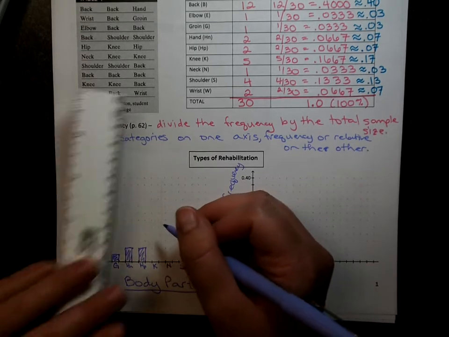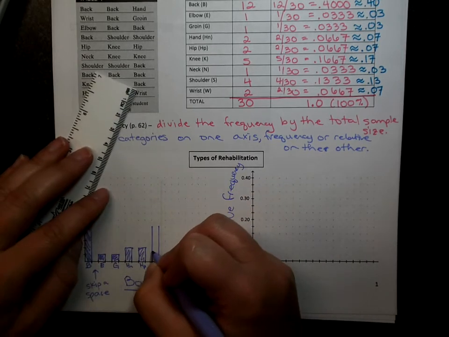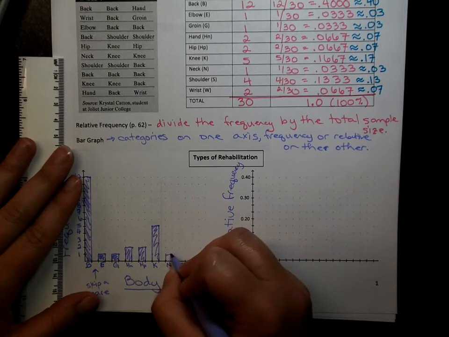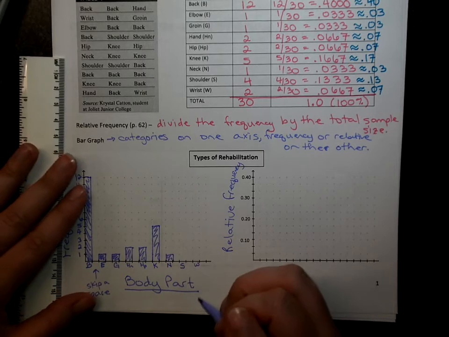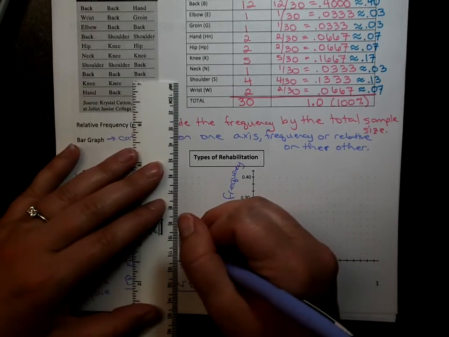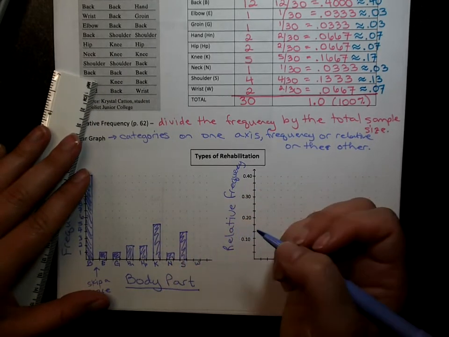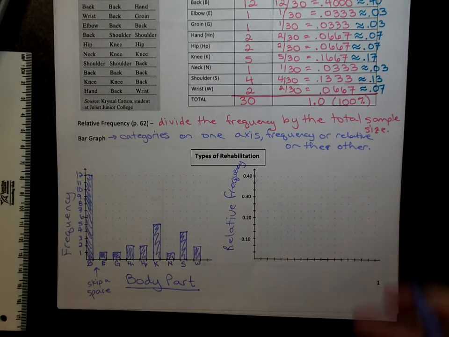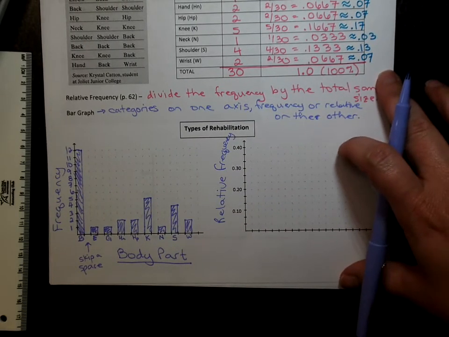Knee goes all the way up to 5. Three, 4, 5. There we go. Neck is 1. If there was a category with 0, we would still put a bar with nothing. So we don't skip anything on this. We don't leave any categories out, even if their frequency is 0. We keep it nice and scaled and even as we go along. Nice, pretty bar graph. Microsoft Excel can do these, but again, we're not using Excel for this class. I want you to be able to understand how to create these by hand.